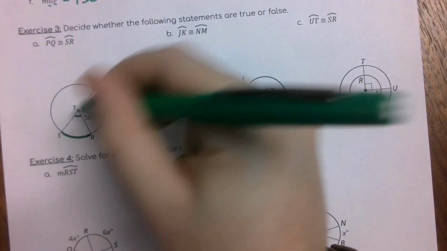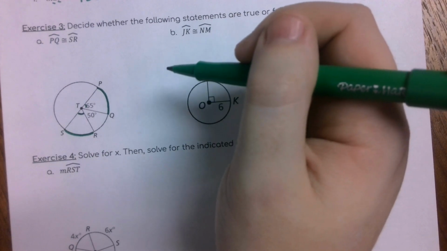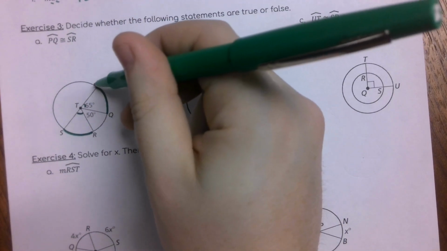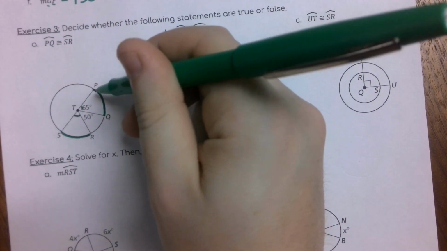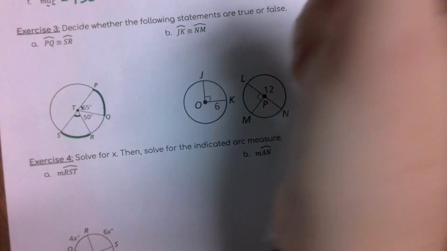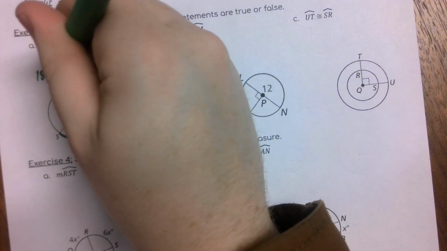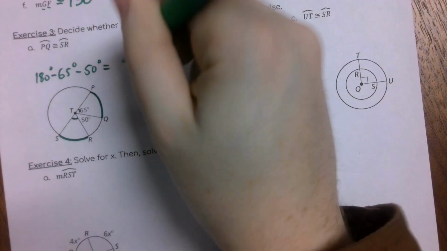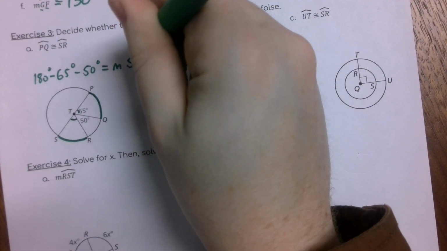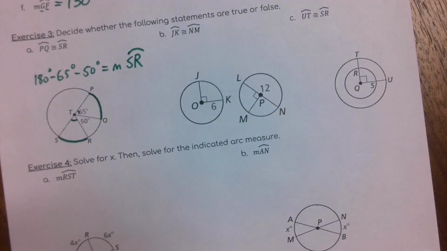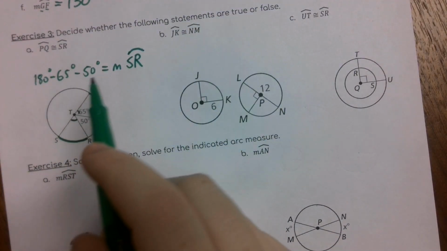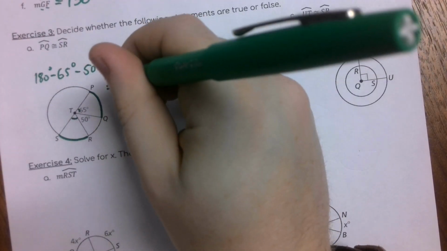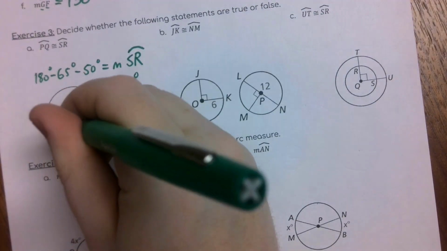Well, PS is a diameter. We could tell because it's just one straight line that goes all the way across. So no matter what, arc PS, the entire arc here, is 180 degrees. We can do 180 minus 65 minus 50 to make the measure of arc SR. And when we calculate this out, we actually end up getting that the measure of arc SR is 65 degrees.